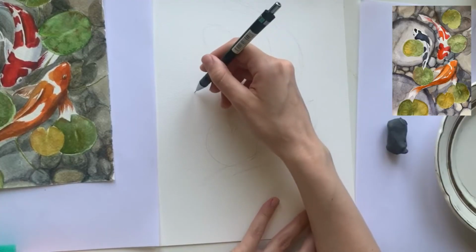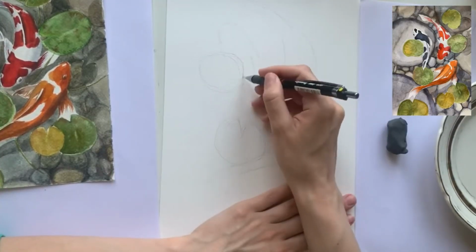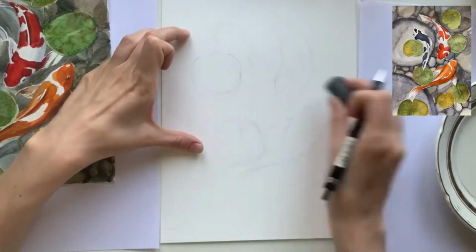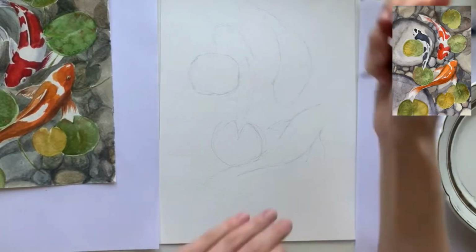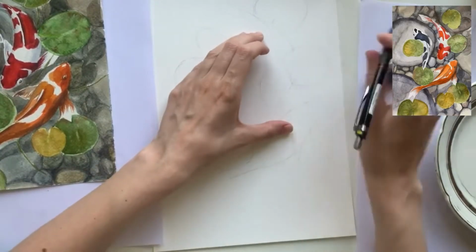Now lily pads, little circles. Vary them. Let some overlap the fish. They sit on top, so that's okay. I'll refine the fish shapes later. I won't paint their patches yet. I'll place those by hand at the end. I'll just mark the fins for now.